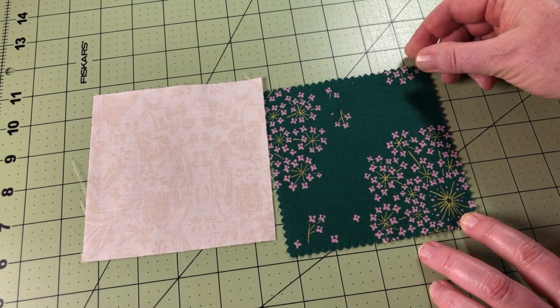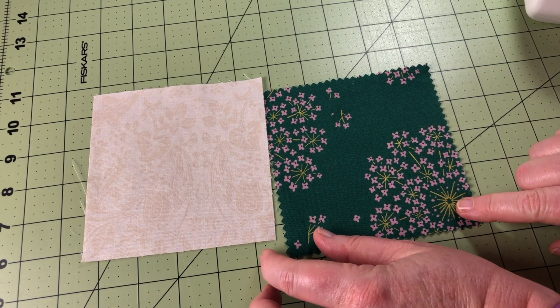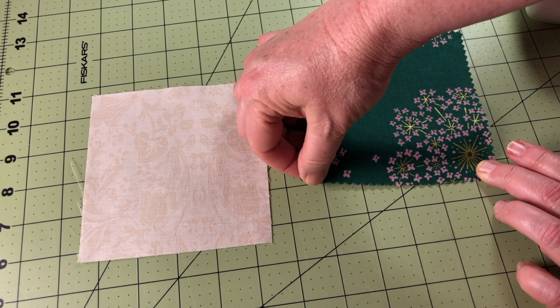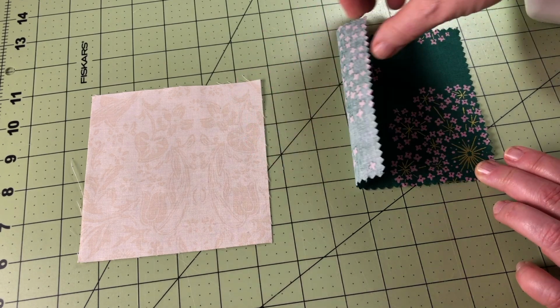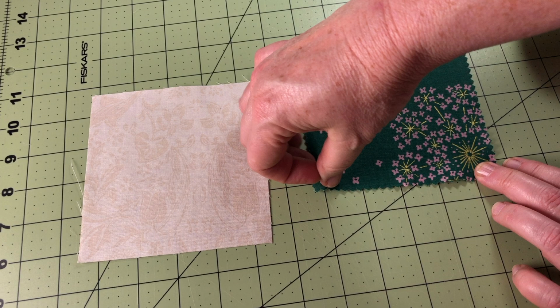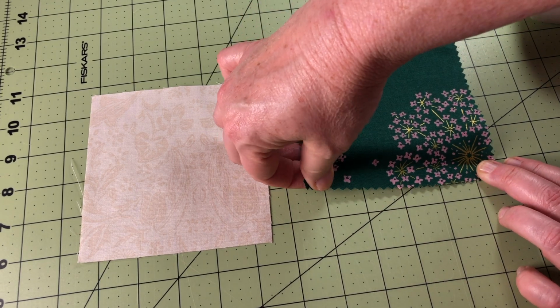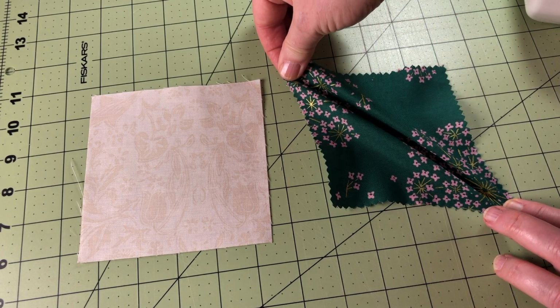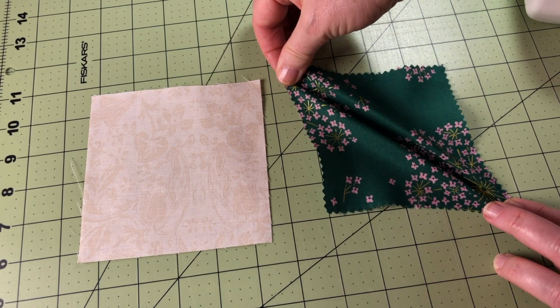Then when I come over this way, there's more stretch. That doesn't move at all. That's very stable. This has a little bit of stretch to it. Now watch this. When I go on the bias, oh my gosh, that's a lot of stretch.